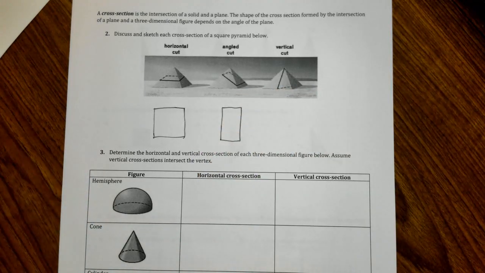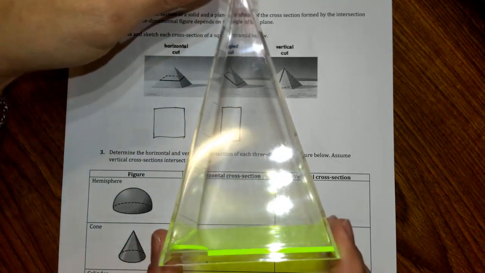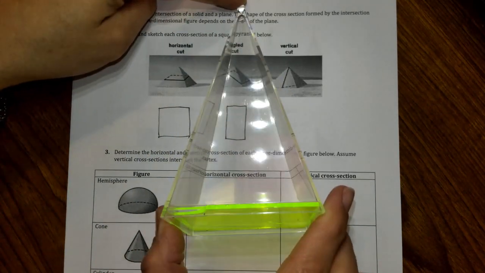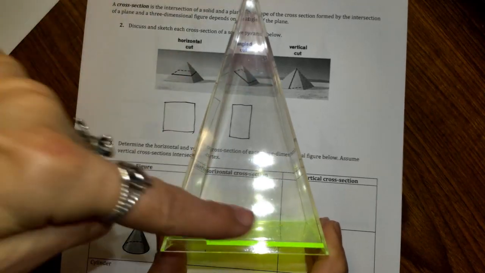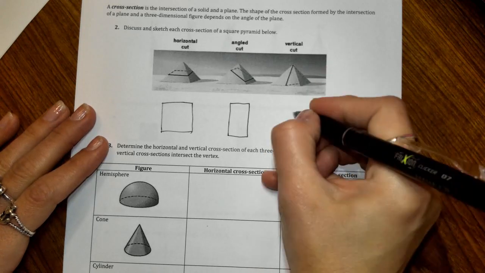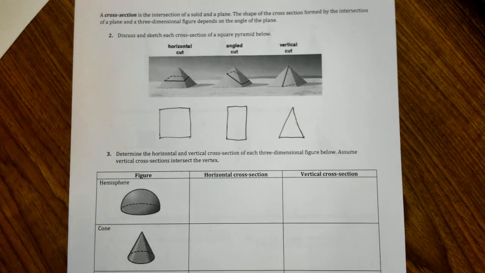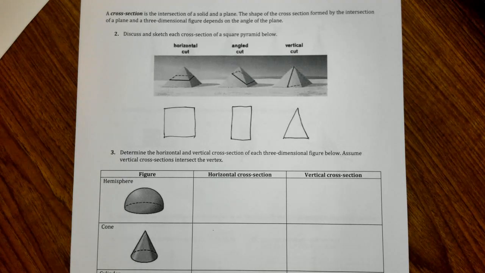And then the vertical cut, straight up and down. If you lay the pyramid like so, okay, I'm not laying it completely flat, I have it raised up, what shape do you see? We see a triangle. These can be relatively hard to see sometimes. You have to actually visualize this, okay?